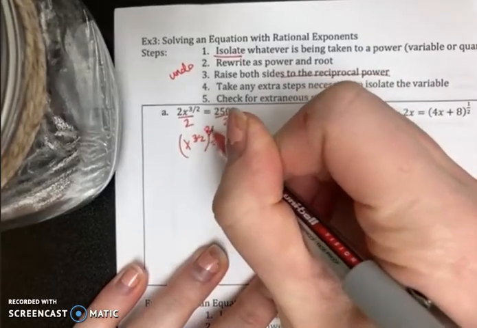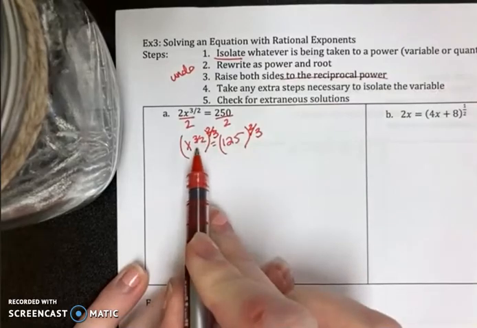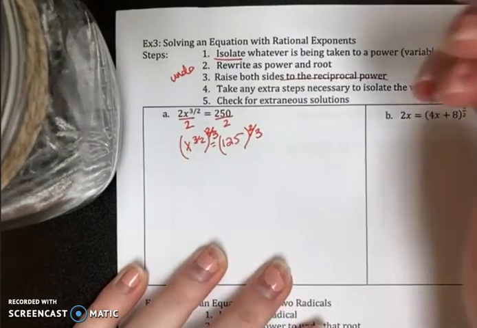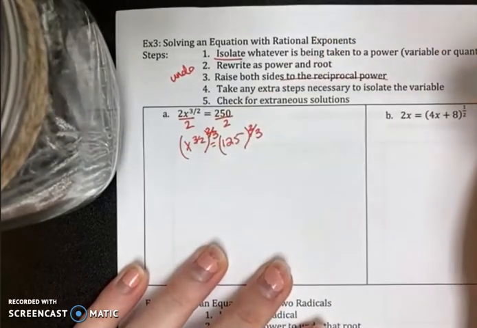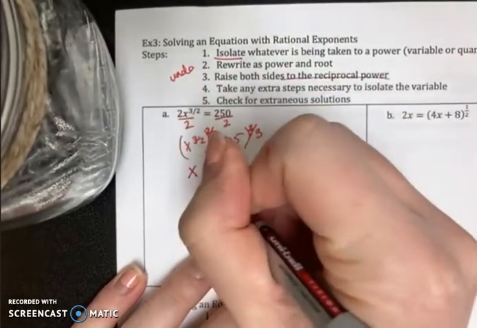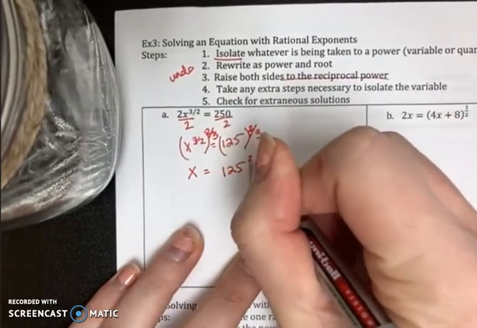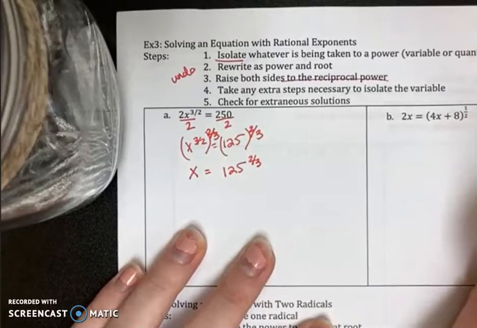So 2/3 power, because 2/3 is the reciprocal of 3/2. And what happens here is now I have a power to a power, so 3/2 times 2/3 is 1. And then I have 125 to the 2/3 power.